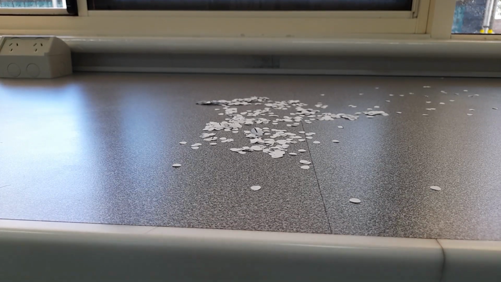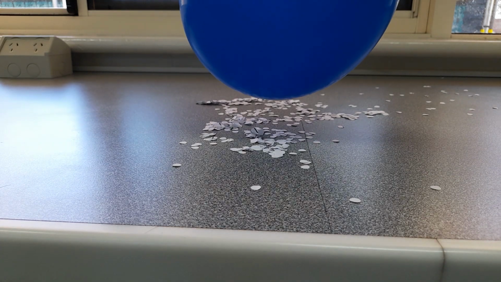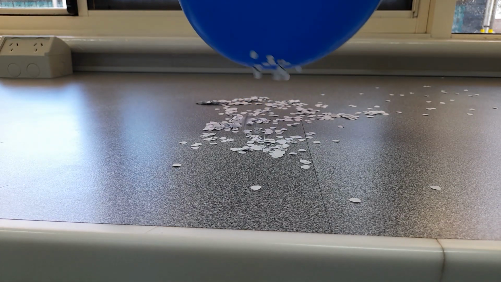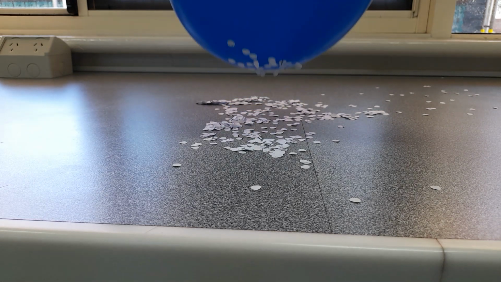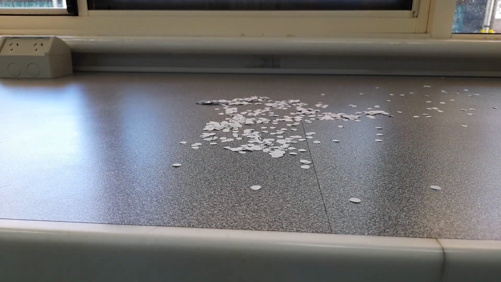Here's a slightly different angle on that, so you can actually see the tiny little shards of paper jumping up off the table. There they go. I reckon that's about 1 centimetre or 2. That's definitely a non-contact force being exerted due to an electric field present in the room.